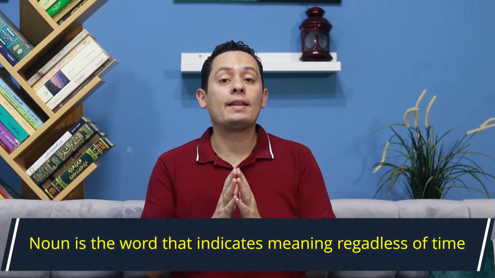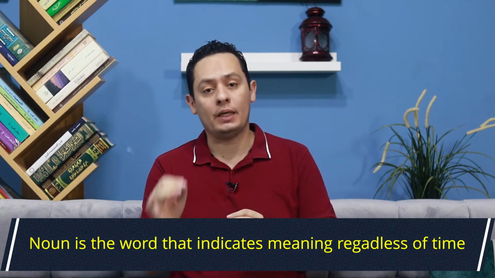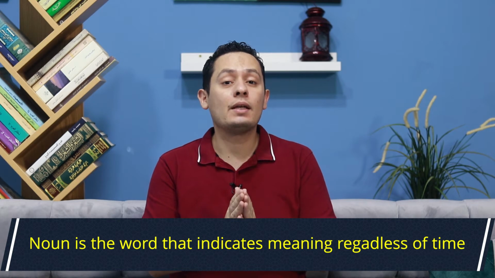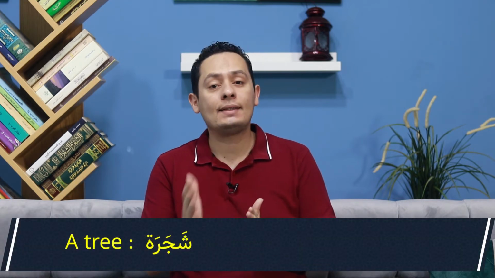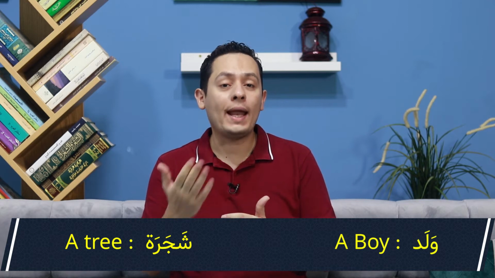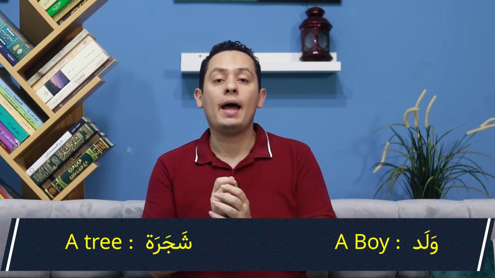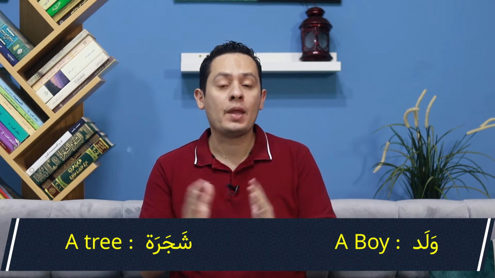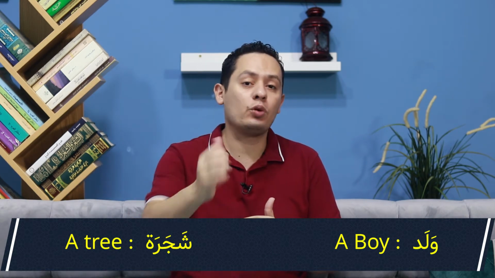Al-ism, the noun, is the first corner of the language. It is any word that has a specific meaning and time is not part of this meaning. The meaning doesn't depend or change according to time. Example: شجرة, a tree, or walad, a boy. Each word has a specific meaning and it doesn't change with time. The tree is the same in the past, present, and future.